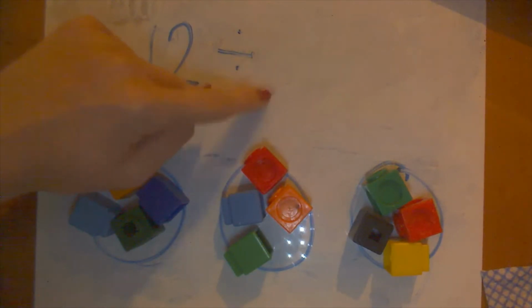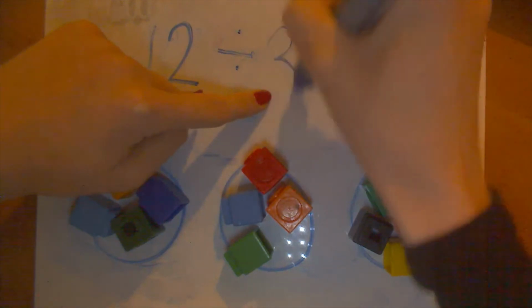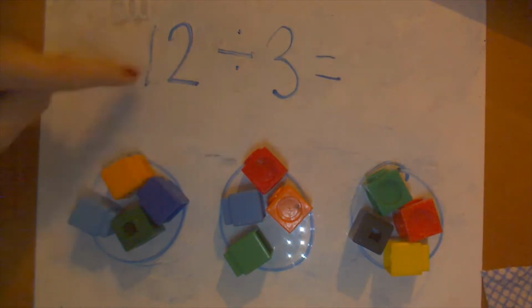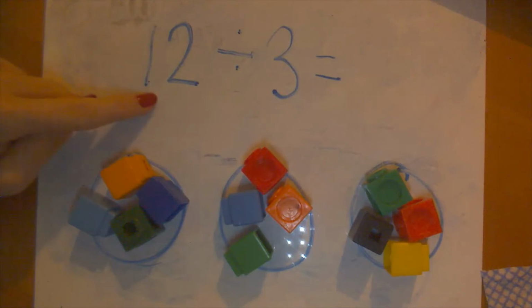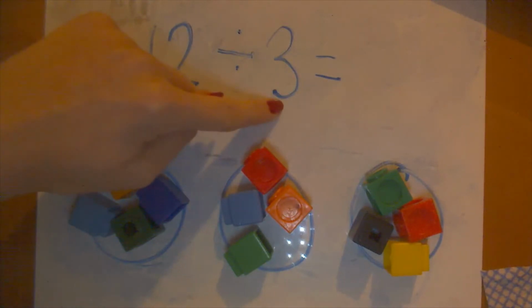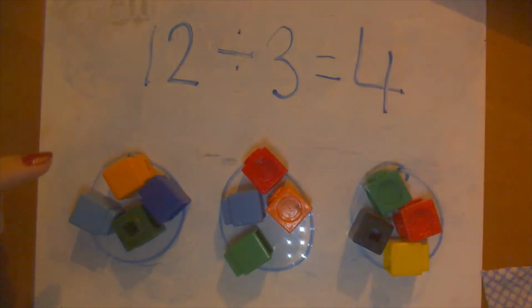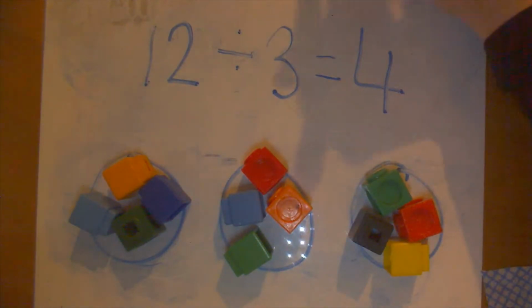How many groups did I share into? That's right, 3 groups. Pause here, write that out, and see if you can put the answer at the end too. 12 shared into 3 groups gives me 1, 2, 3, 4 in each group. Well done.